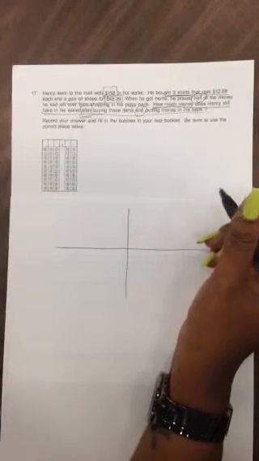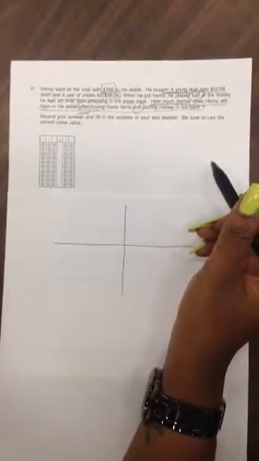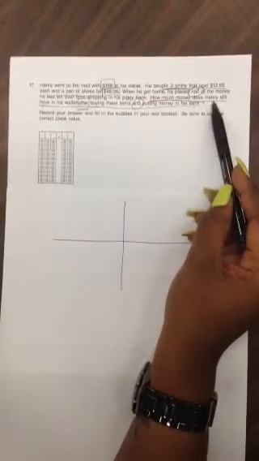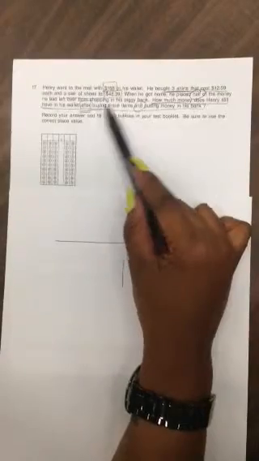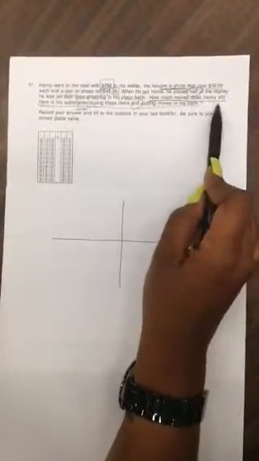Henry went to the mall with $158 in his wallet. He bought 3 shirts that cost $12.59 each and a pair of shoes for $48.39. When he got home, he placed half the money he had left over from shopping in his piggy bank. How much money does Henry still have in his wallet after buying these items and putting the money in his bank? This is our main idea here.